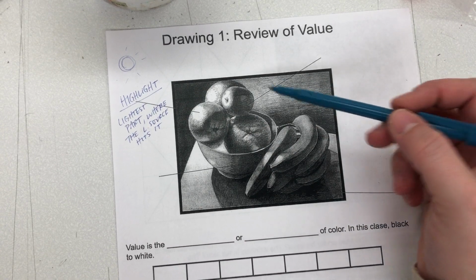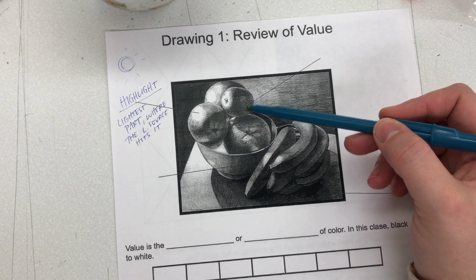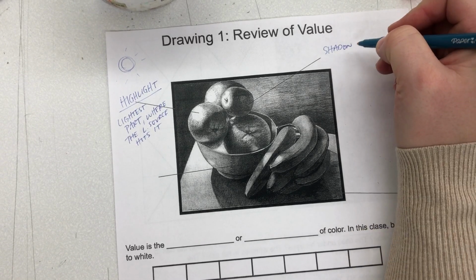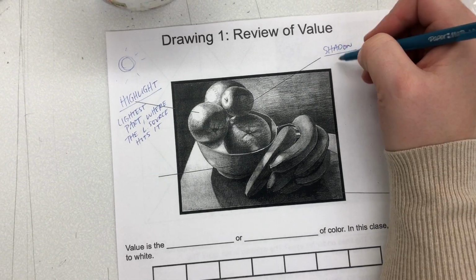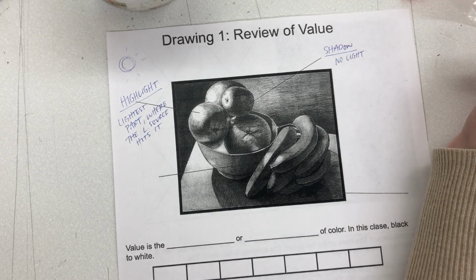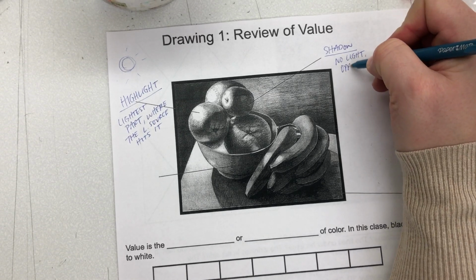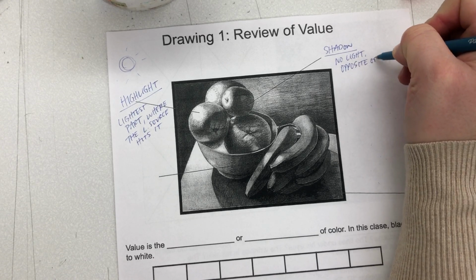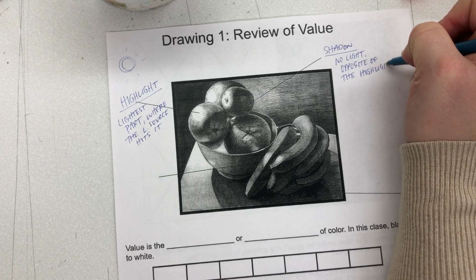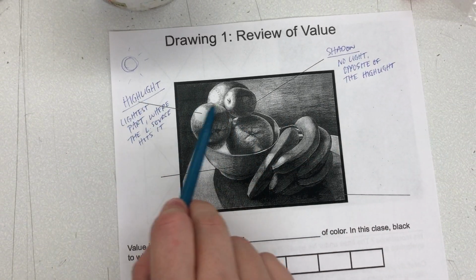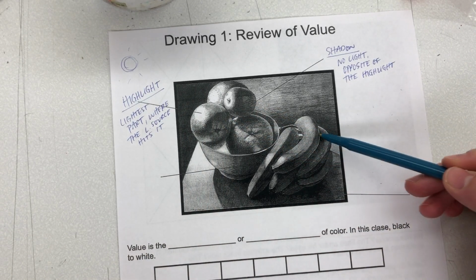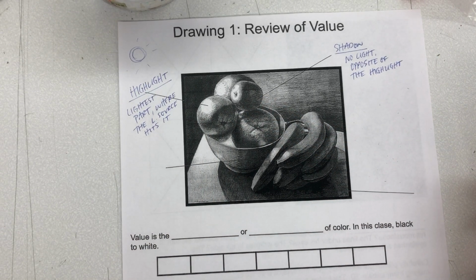The opposite of the highlight, the opposite side here, is the shadow side. That's where there's little to no light. It's opposite of the highlight. So if my light source is on the left and all my highlights are on the left, then all my shadows are going to be on my right.